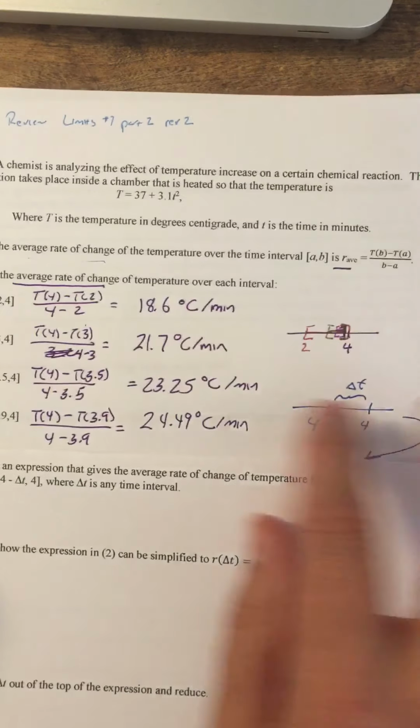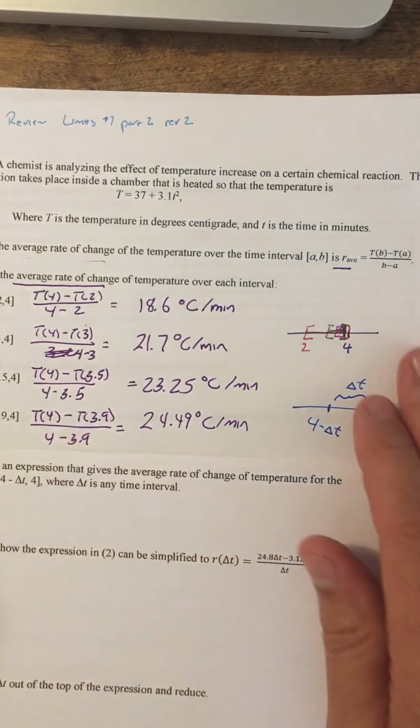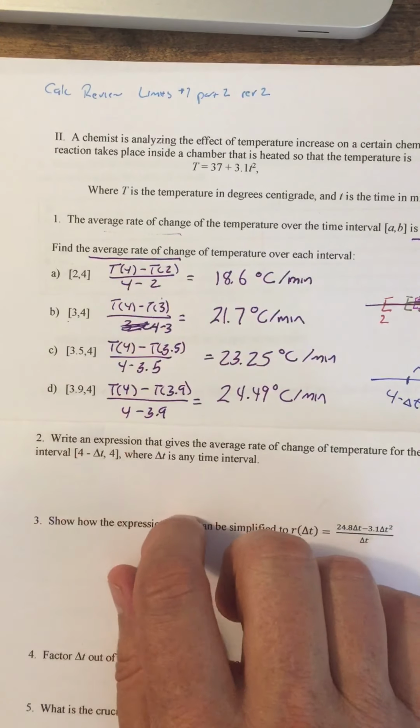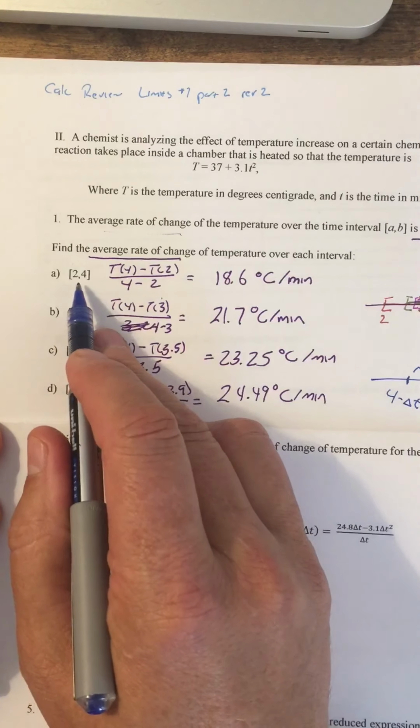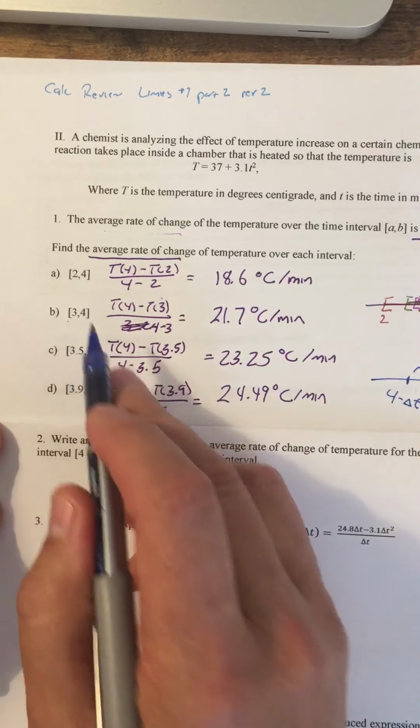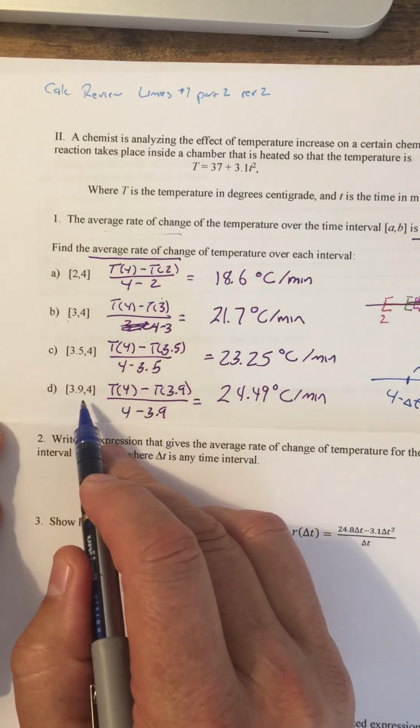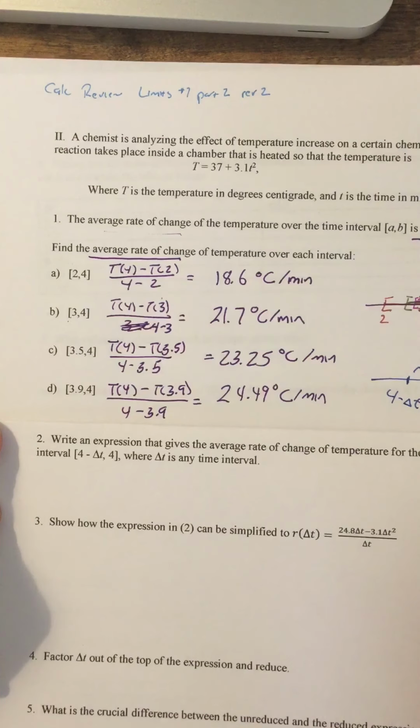That way, instead of looking at a bunch of specific intervals, I can handle really all the intervals at once by not specifying what the delta t is. So, for example, here the delta t was 2, here the delta t is 1, here the delta t is 0.5, here the delta t is 0.1. So I can handle all those at once.